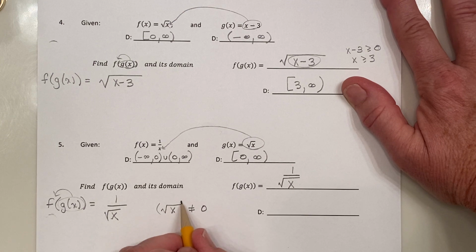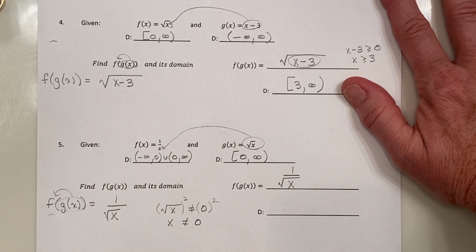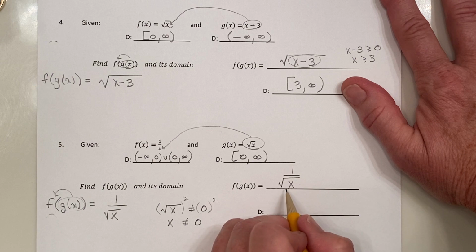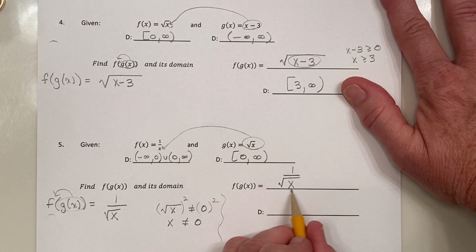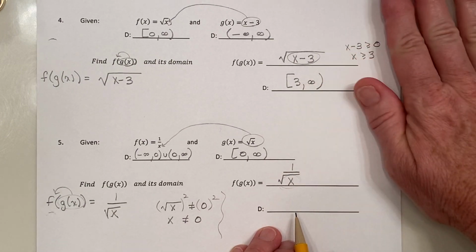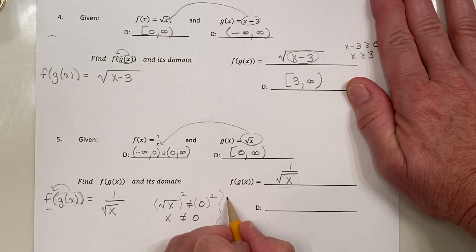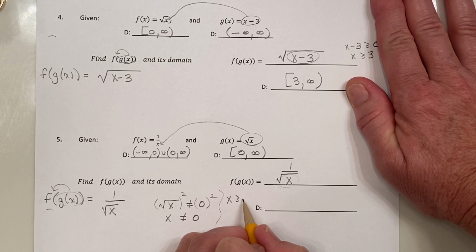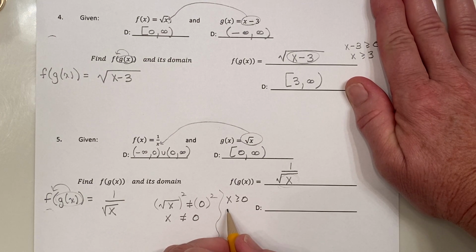So that means I'm going to square both sides. So x cannot be 0. Got it. However, that's just the rational function part of this. Let's also look at the even root part of this. Now forget that we're dealing with the rational function. Let's just look at the square root of x. So the radicand has to be greater than or equal to 0.